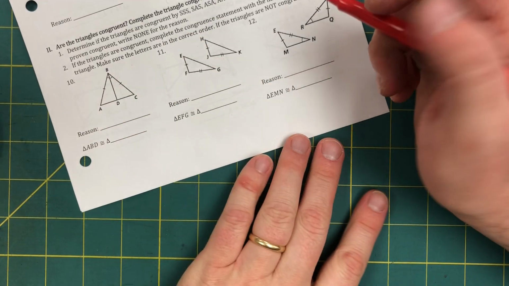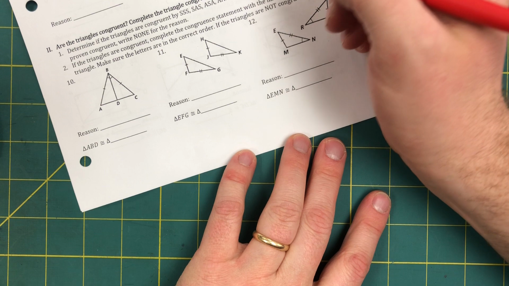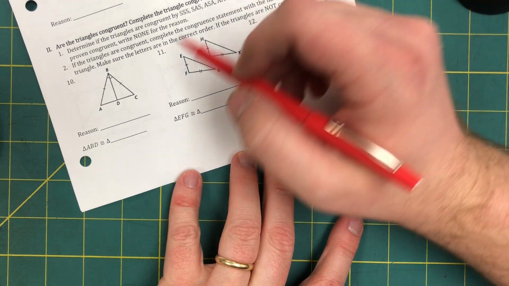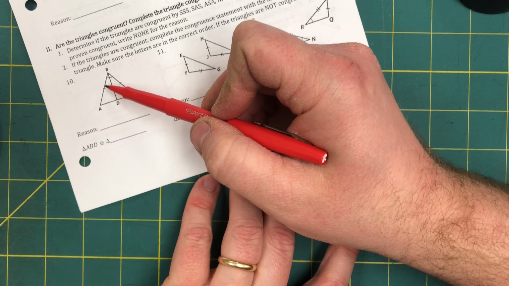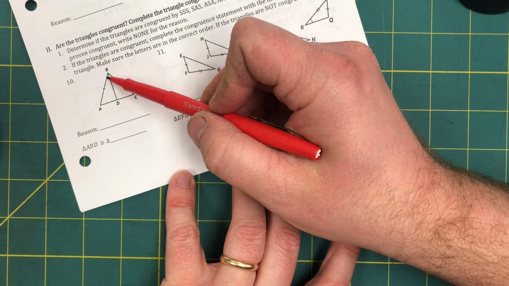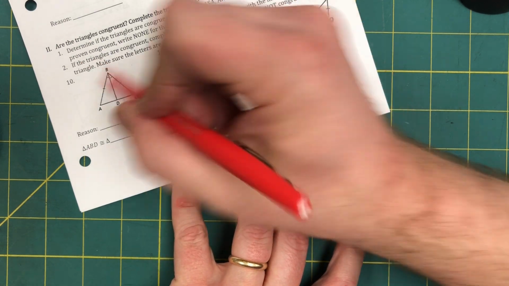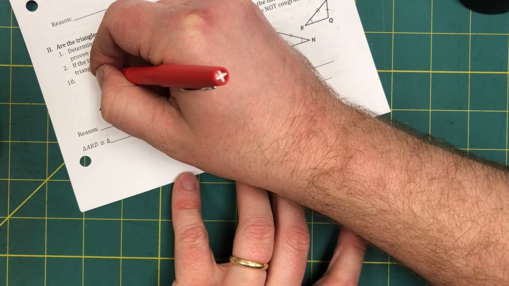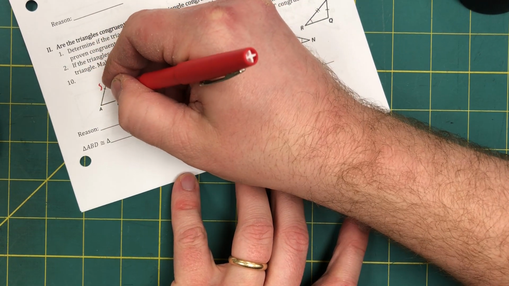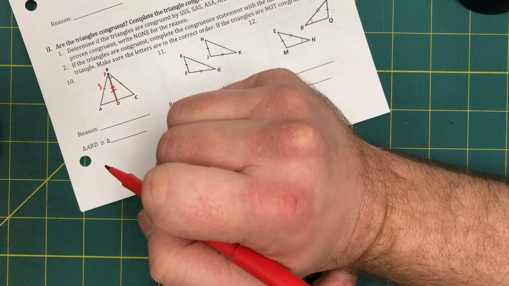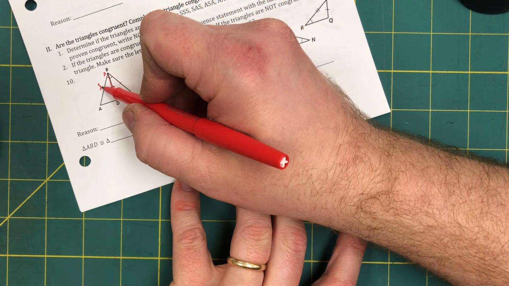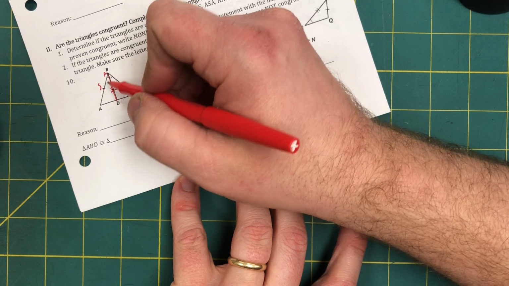So more of the same. Big difference is now we're going to be naming things. So let's see, are these equal? I see the single mark, the line. So we have a side, angle, and hey look, they share this side, so we could put a double line on that because it's equal in both triangles. So that's S, A in the middle, S.